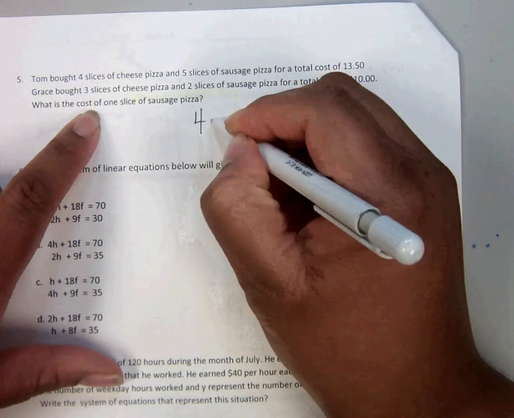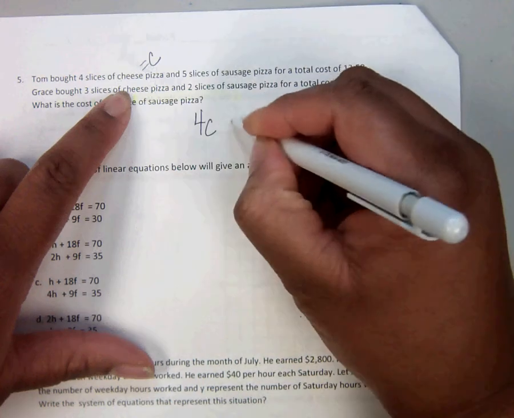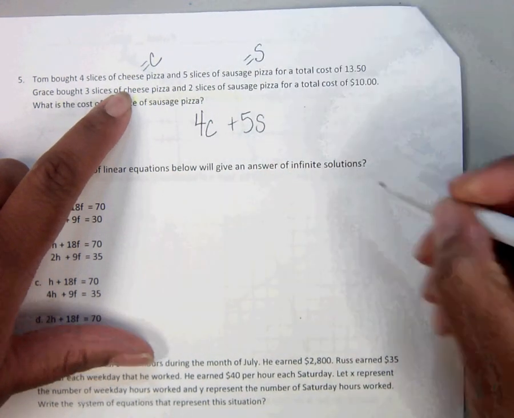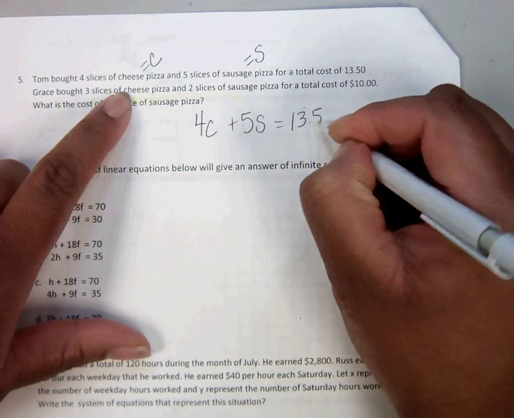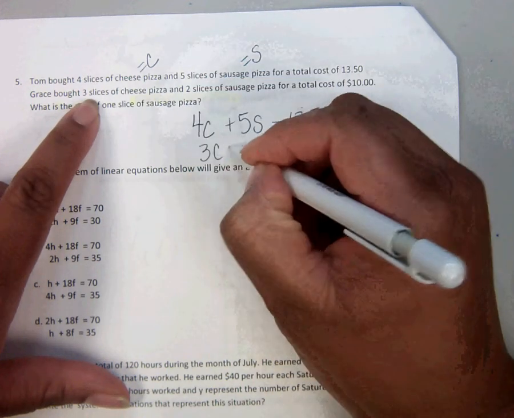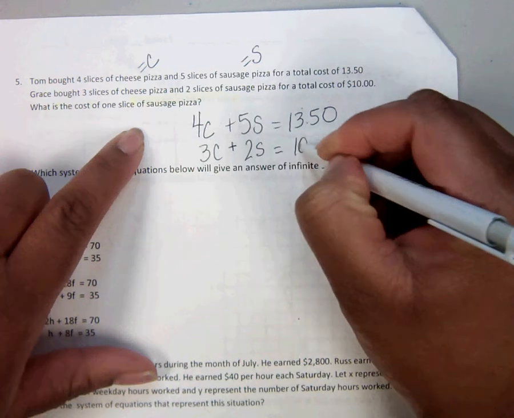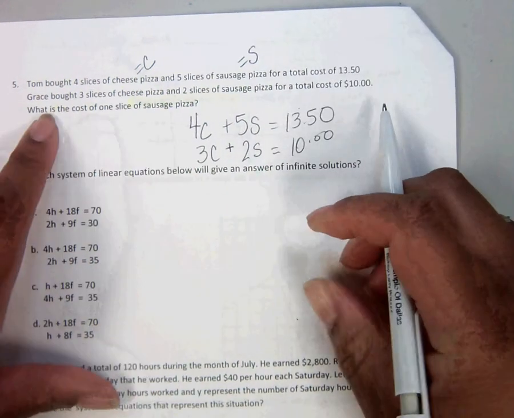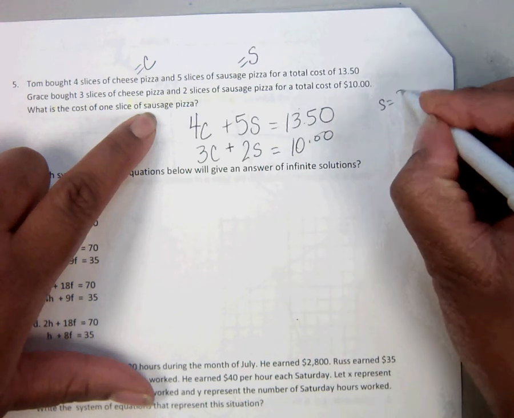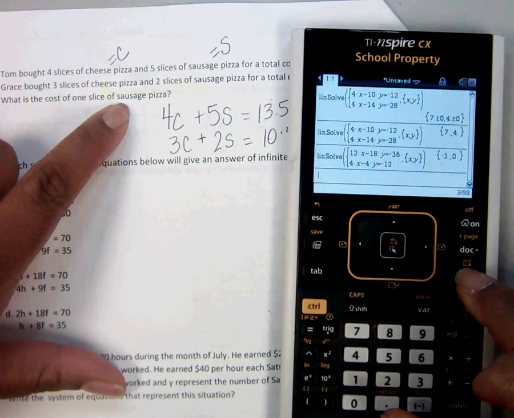So that is 4C, because we're going to use C for cheese, plus 5S, S for sausage, total cost of $13.50. Then we're going to do 3C plus 2S equals $10. Now, what is the cost of one slice? So we're looking for S. And now we put this in the menu 3, 2.